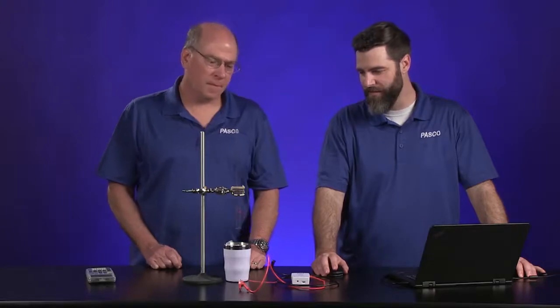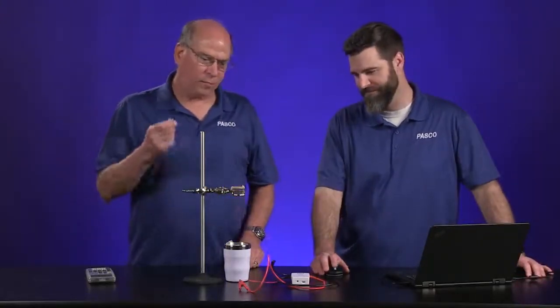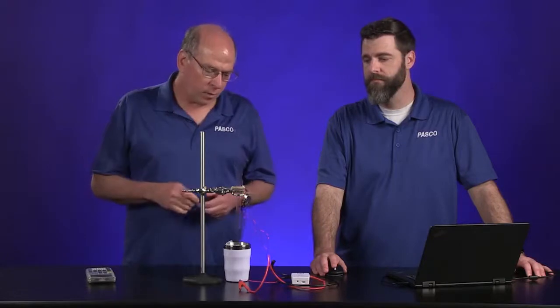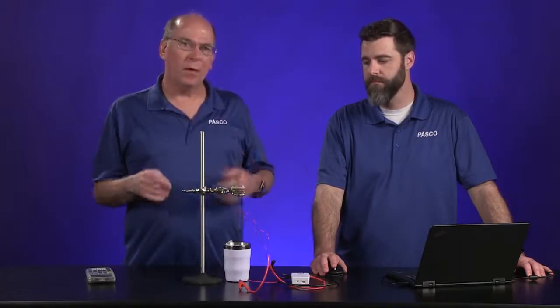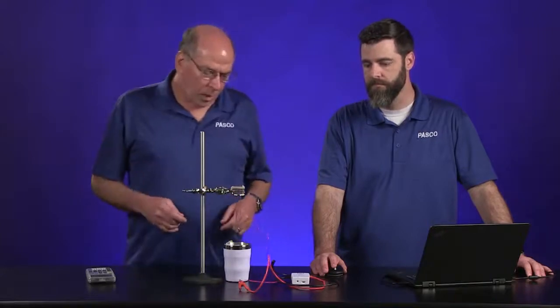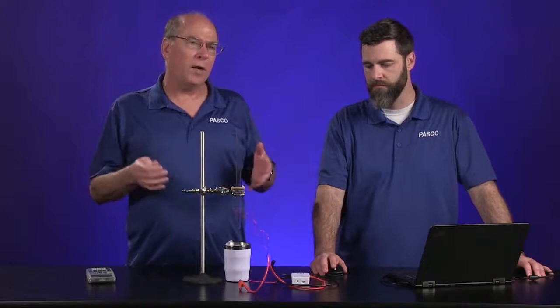All right, Dan, what kind of setup do we have here? Well, I heard that if you move a magnet through a coil of wire, it generates an EMF. If you attach something to it and have a circuit, you can light up a light bulb or something. And so I tried it. It seemed to work, but it was hard to get quantitative results so I could see what affected it.